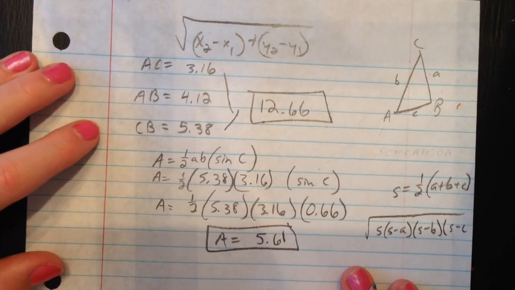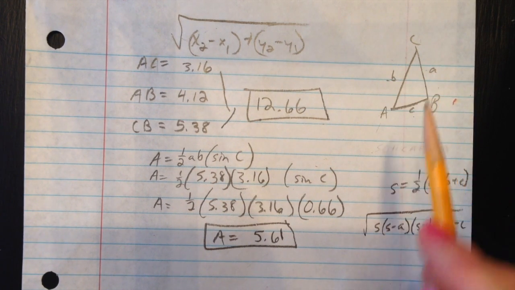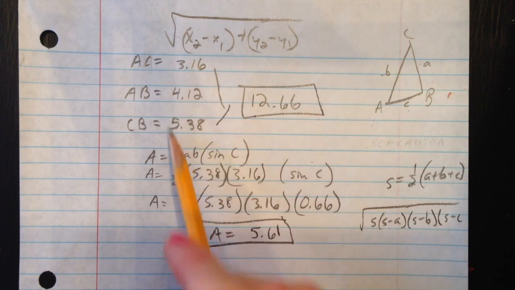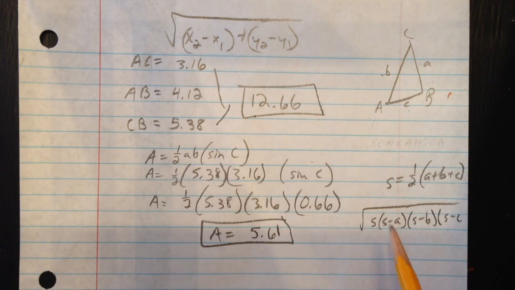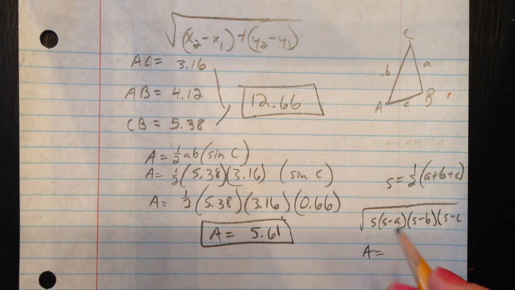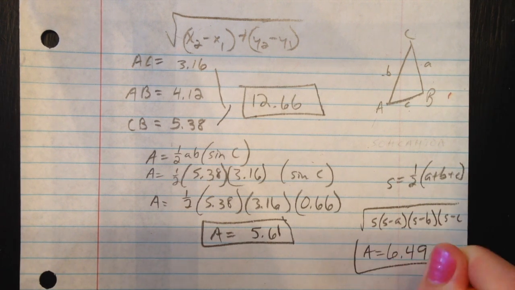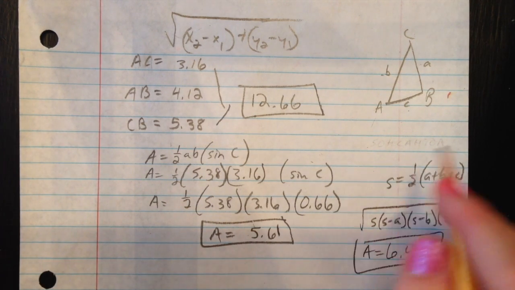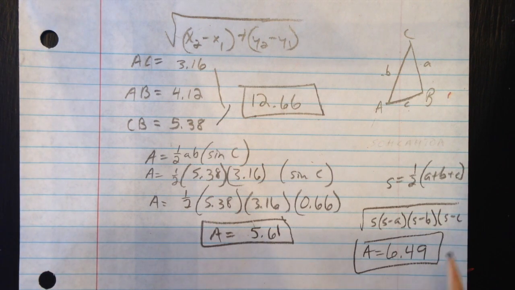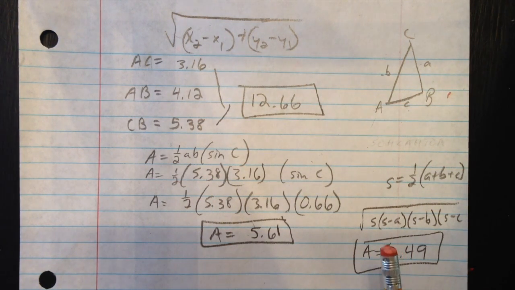Yeah, that's great. Okay, so once we put all of our numbers in, using these sides A, B, and C, which we know by looking here, using this exact formula, you will get the area equals 6.49. Which makes one of these definitely right because they're so similar. Okay, so that is D.